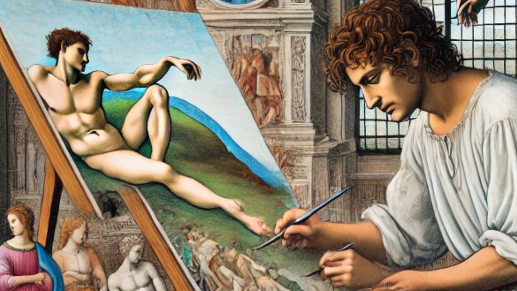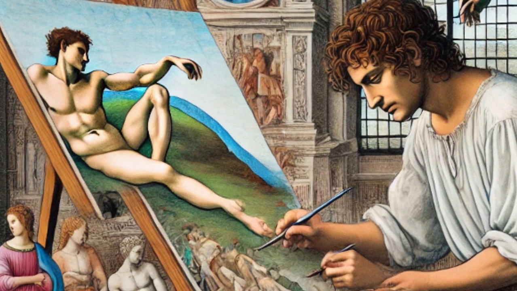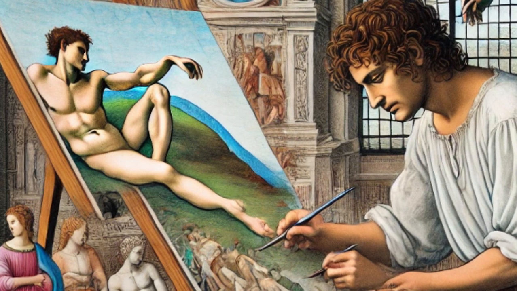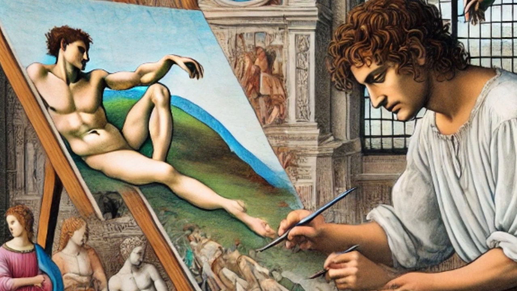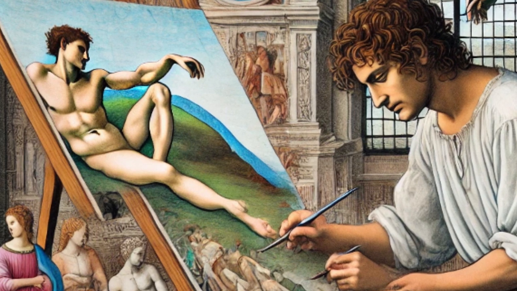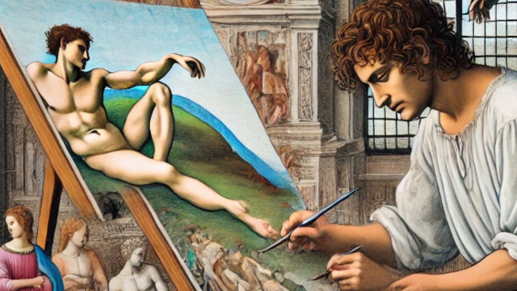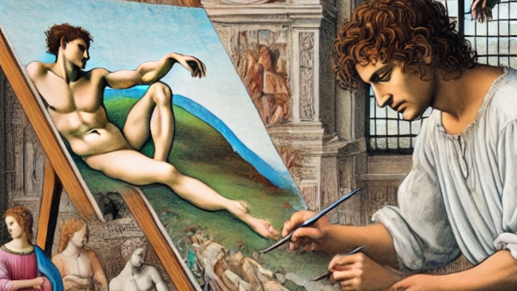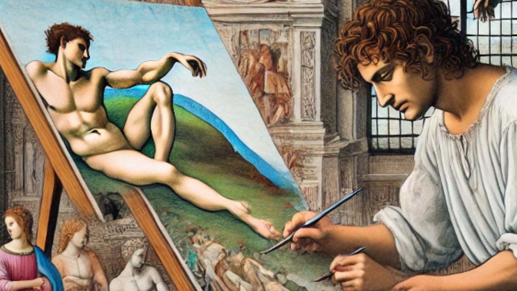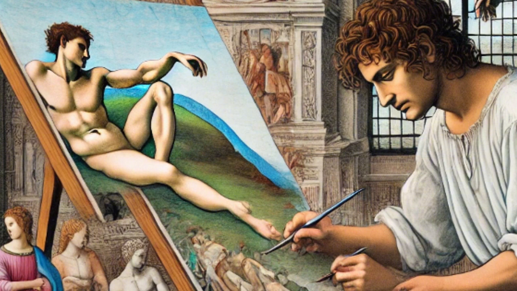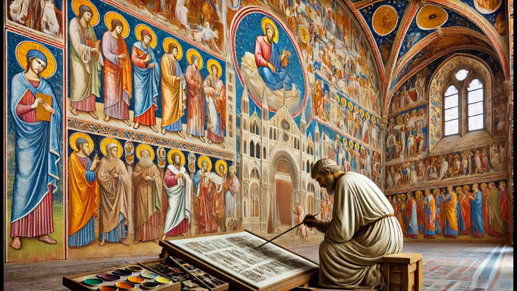His ability to merge the ideals of classical beauty with the emotional and spiritual complexity of the human experience is what makes his work so special. Whether through the ethereal beauty of the Birth of Venus or the rich symbolism of Primavera, Botticelli's paintings continue to inspire awe and admiration more than 500 years after they were created.